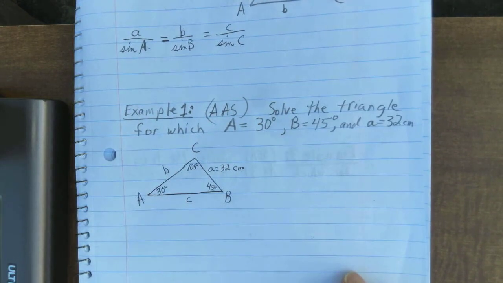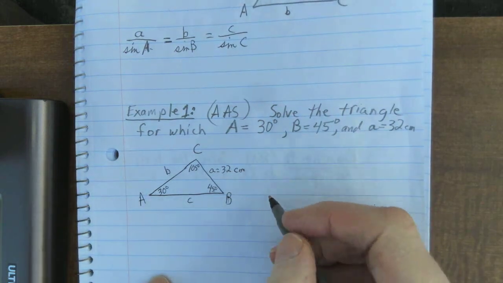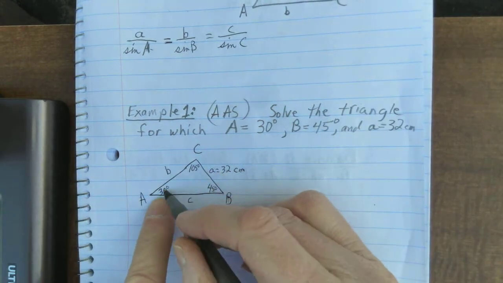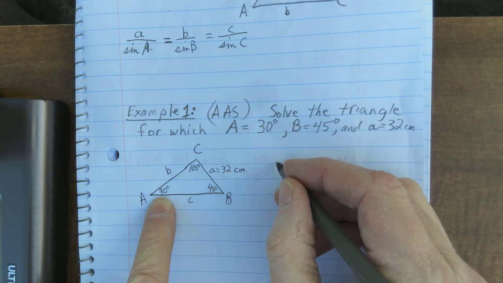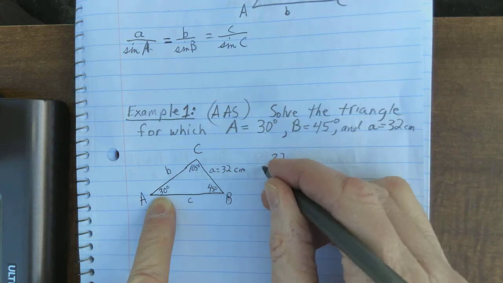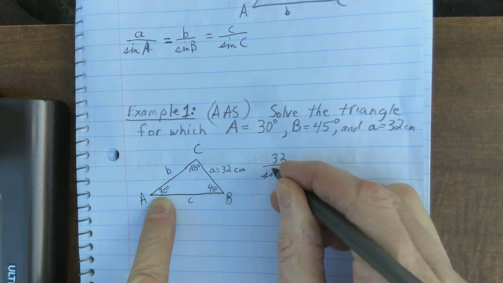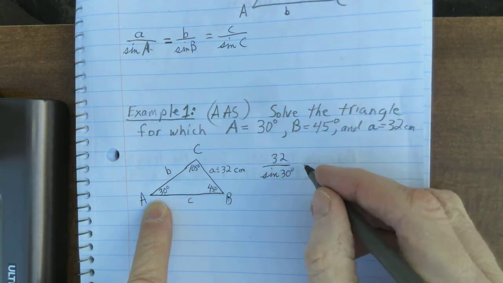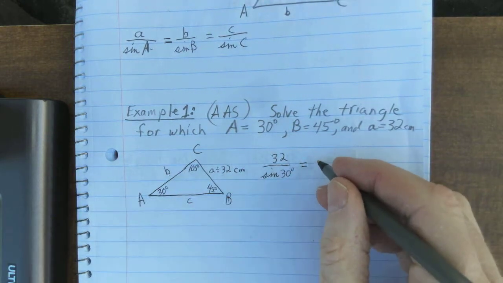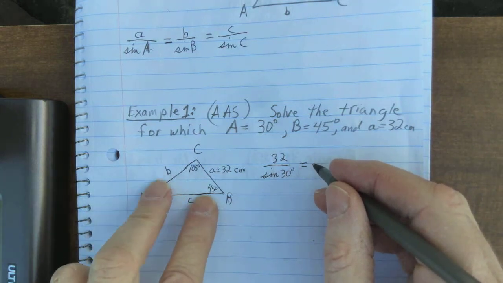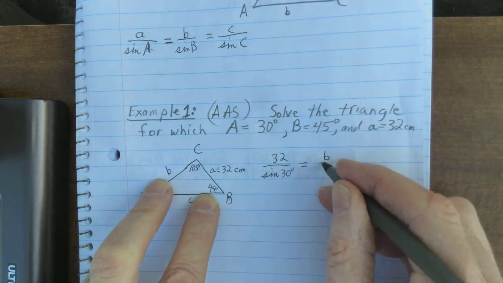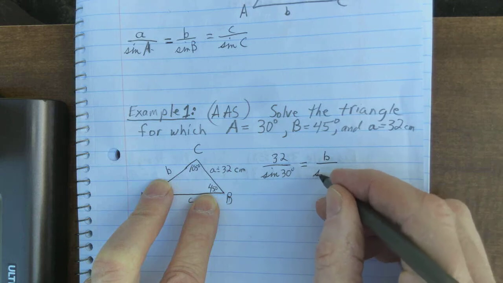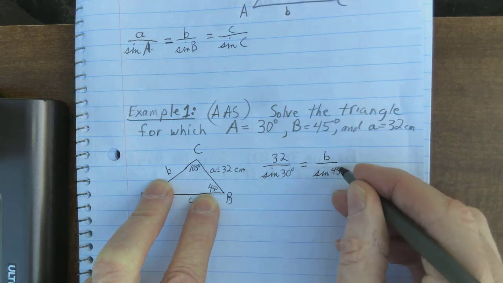And then all that's left is to figure out the sides, and I think I'll start with this one. 32 over the sine of 30, that is a over sine of angle A, equals, and let's go for b next, that length b over the sine of 45 degrees.